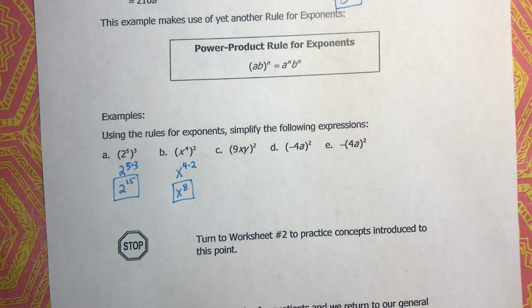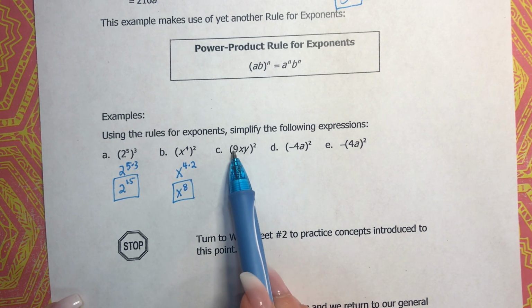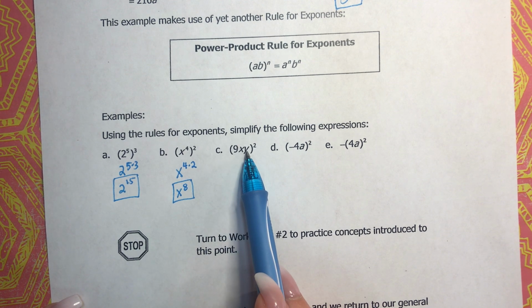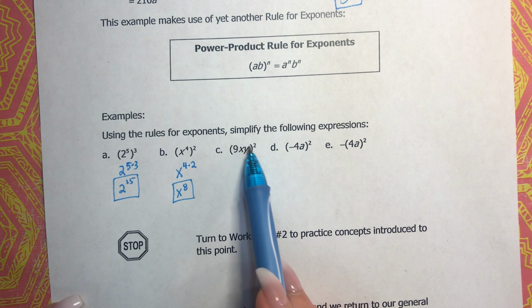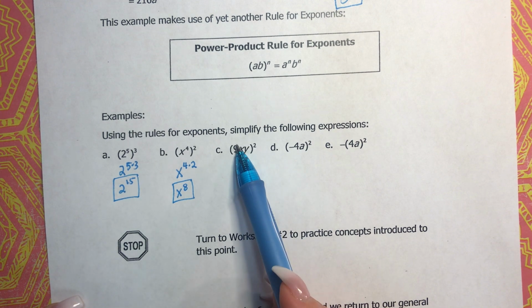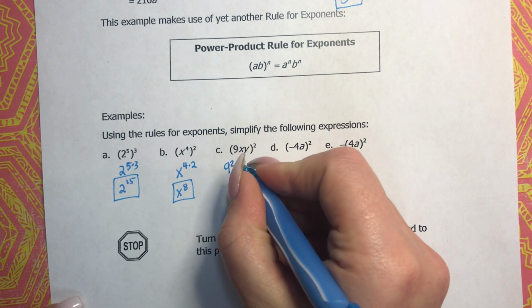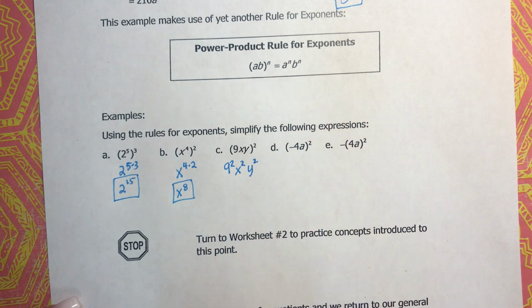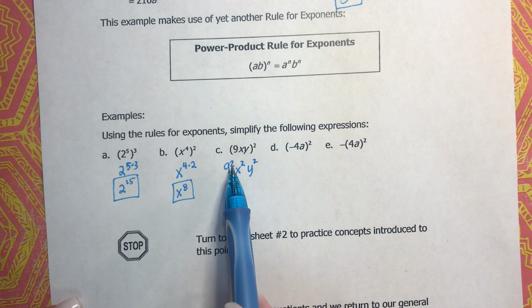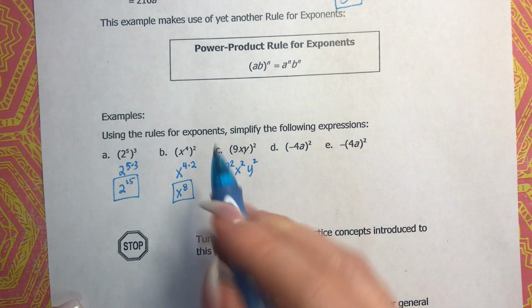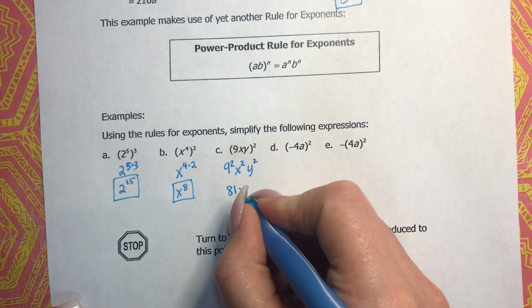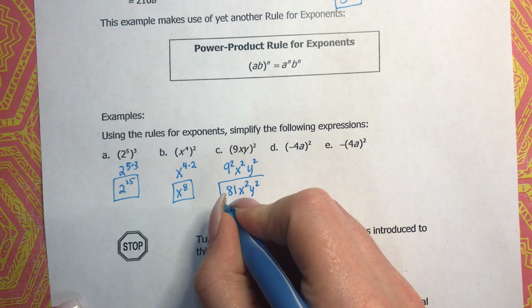All right, then what do we have? The quantity 9xy all squared. So that means each of these things gets squared. 9 gets squared, x gets squared, and y gets squared. So 9 squared is the same thing as 9 times 9, which is 81, x squared, y squared.